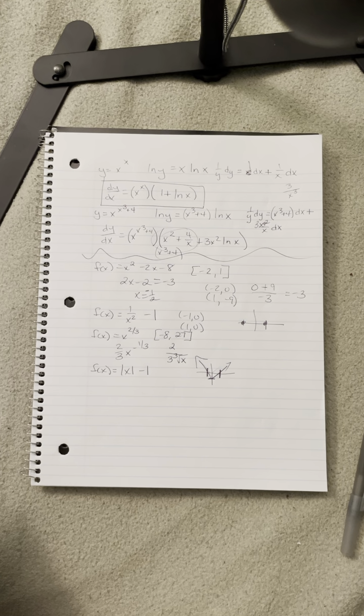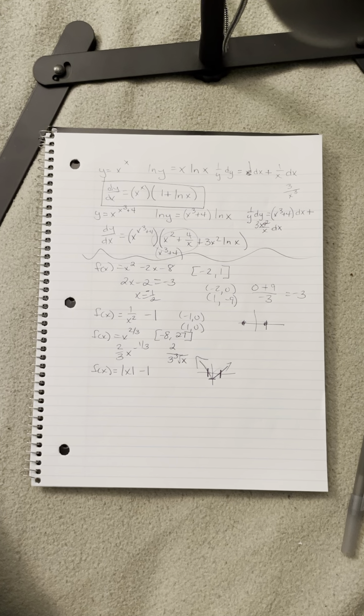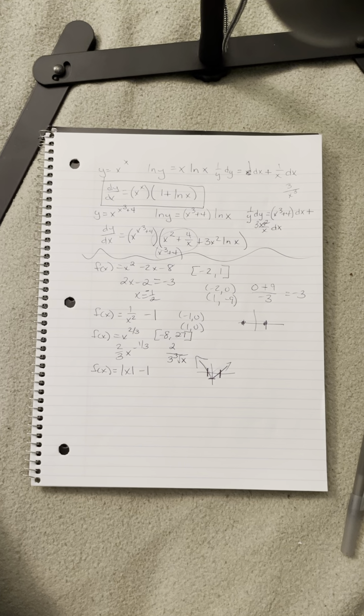It has endpoints. There are values of x for which it does not exist, and there are values of x for which the derivative comes up 0. Therefore, the derivative of C definitely gives you 0. Yeah, I found that so incredibly helpful.